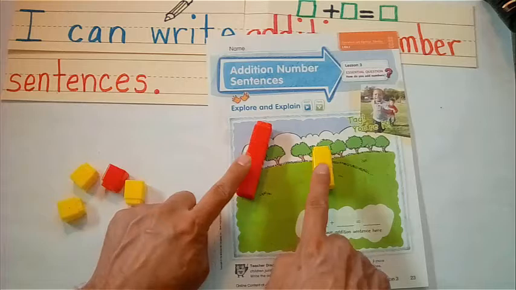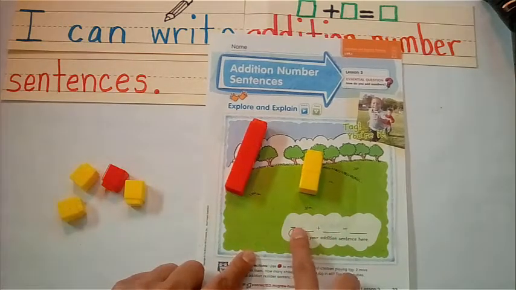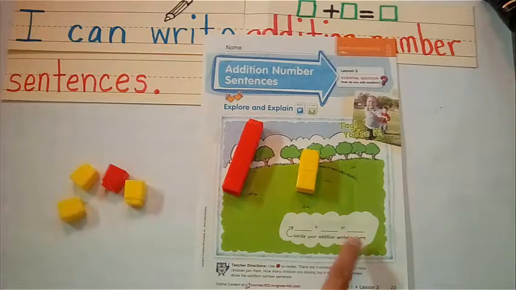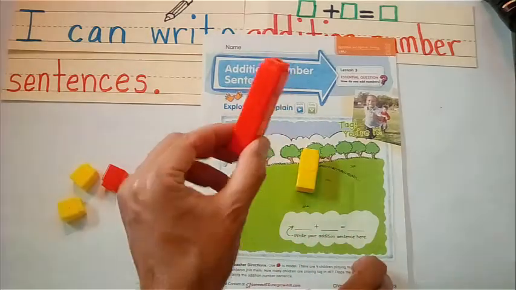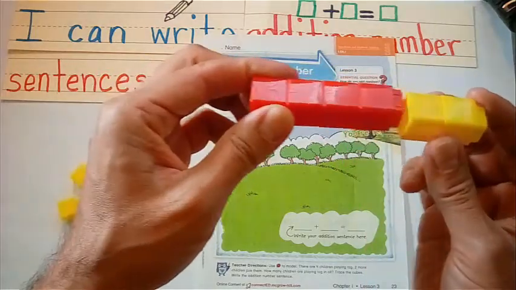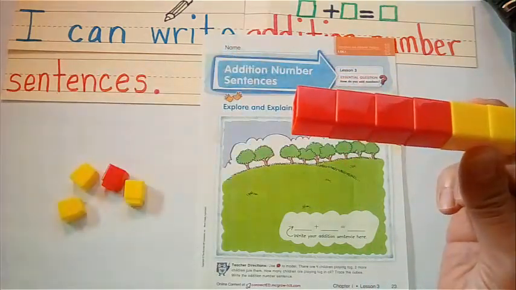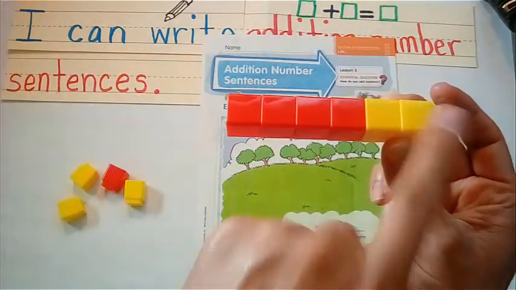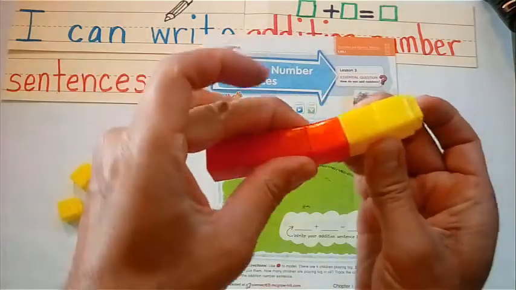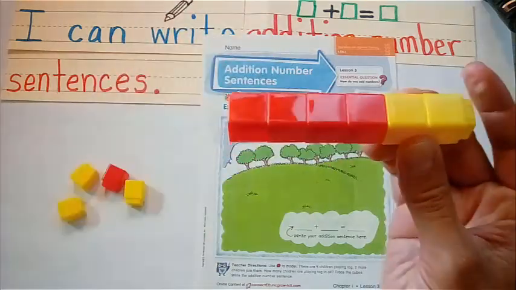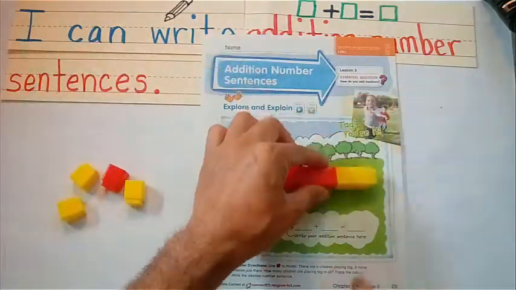Well, how could I make this into an addition number sentence? They already started it right here for us. Oh yeah, I could say 4 plus 2 equals what? Let's see, let's count it. 4, 5, 6 equals 6. So 4 plus 2 equals 6. Let's write that.